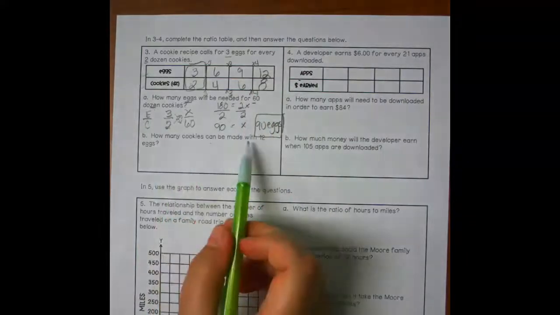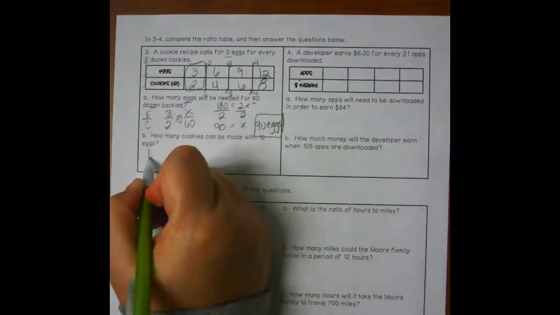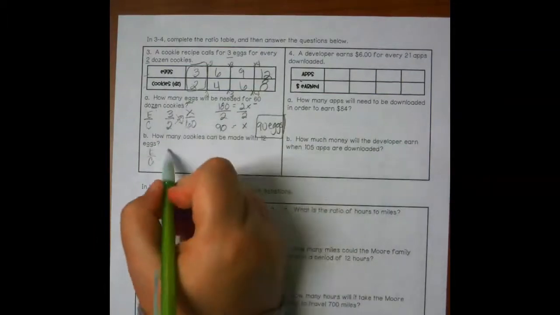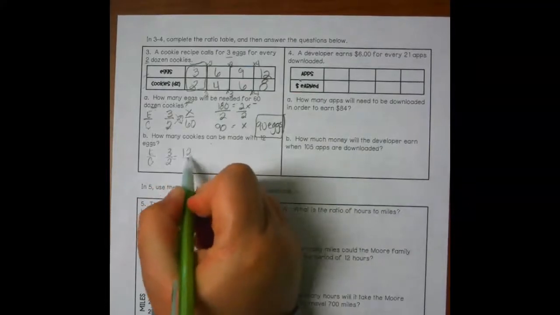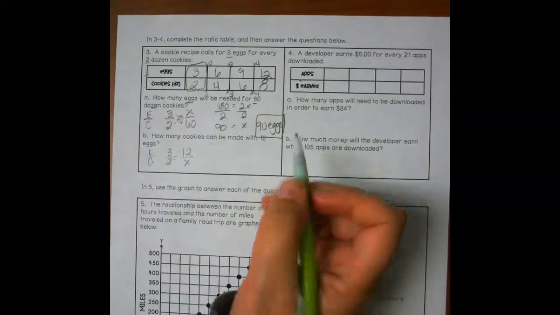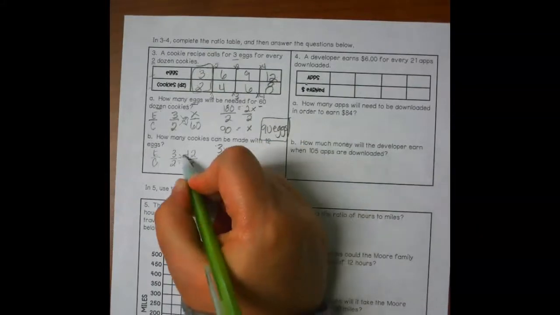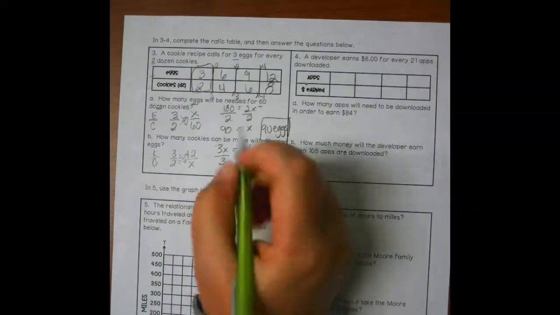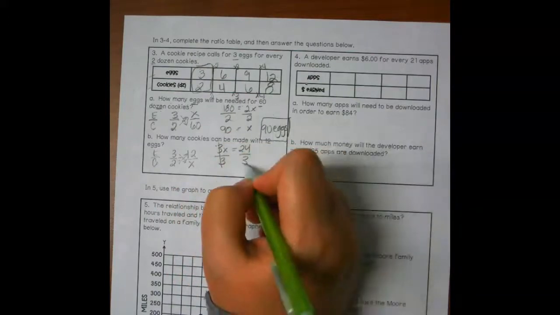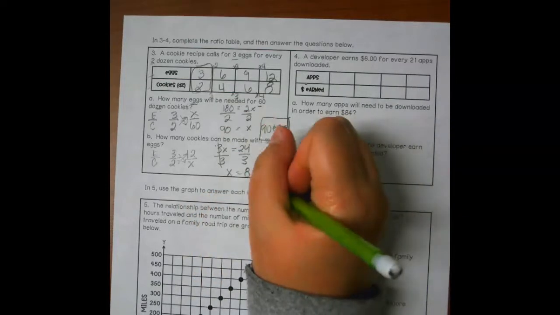How many cookies can be made with 12 eggs? So I'm still keeping that same formula. I need 3 eggs for every 2 dozen cookies. Now I'm looking for 12 eggs. How many dozen cookies will I make? Cross multiply. Get x by itself. Is 8.